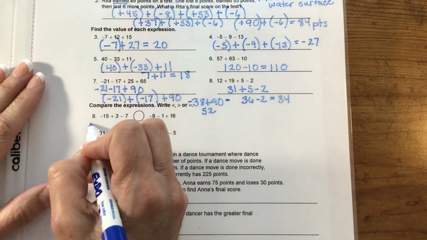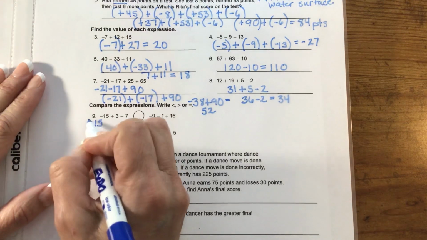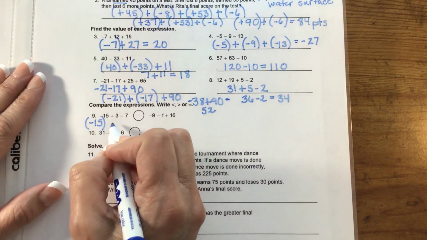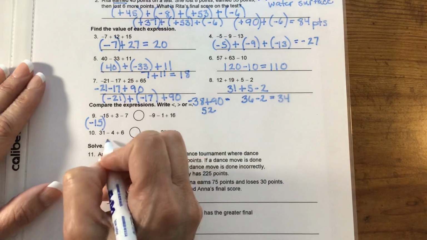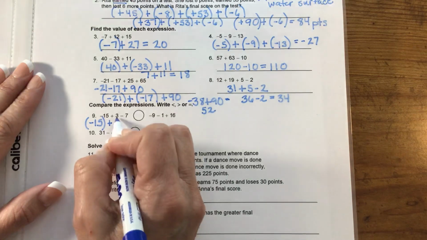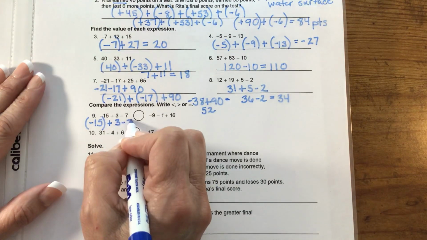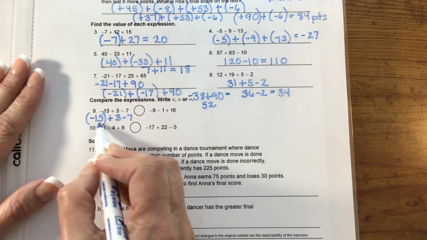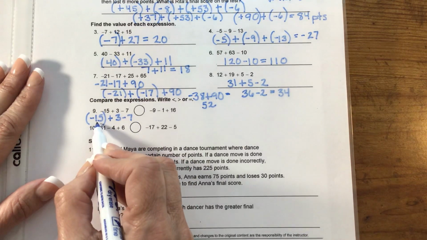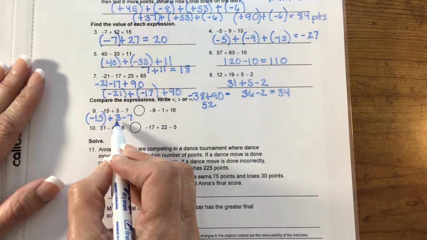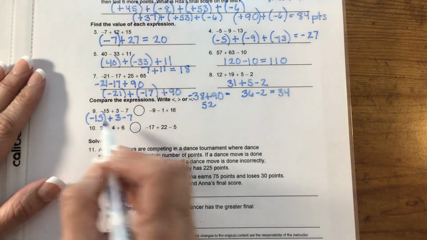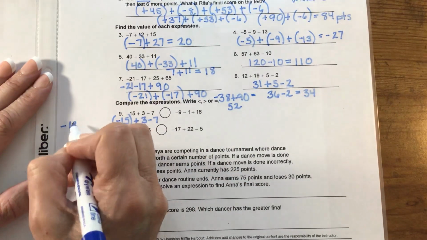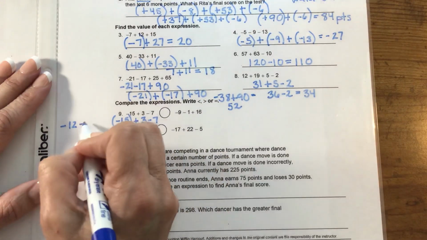I'm going to take that negative 15, I'm going to put it in parentheses, and I need to add 3 minus 7. Okay, let's concentrate on this part right here. If I have negative 15 and I'm adding 3 to it, you're going to get a negative 12. I don't know where to put that. I guess I'll put it over here. Negative 12 minus 7.